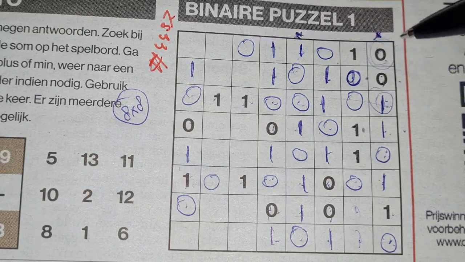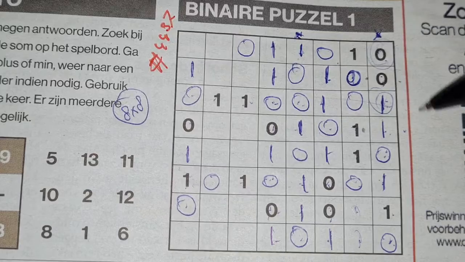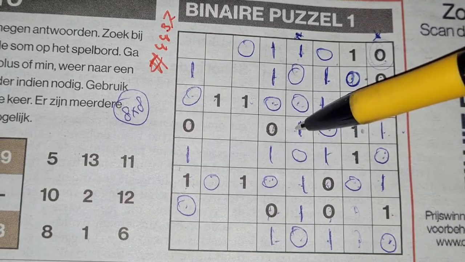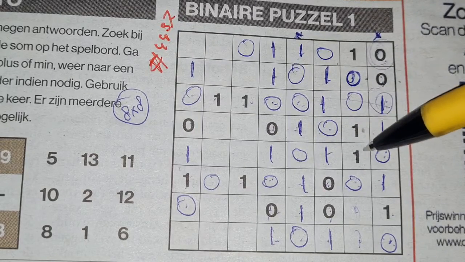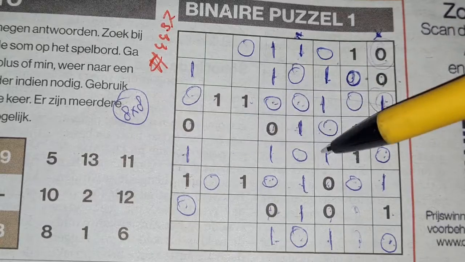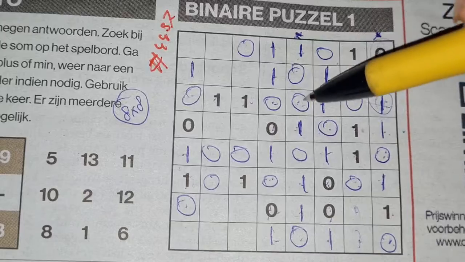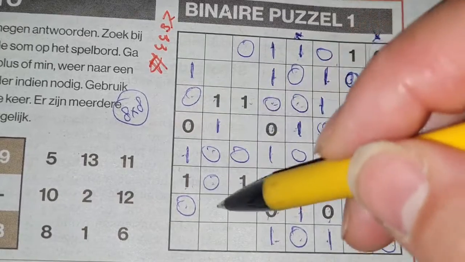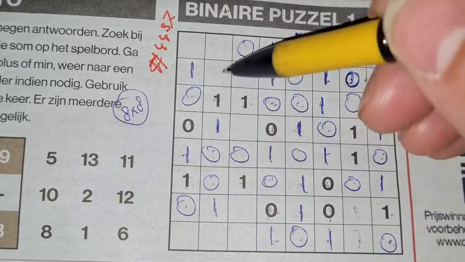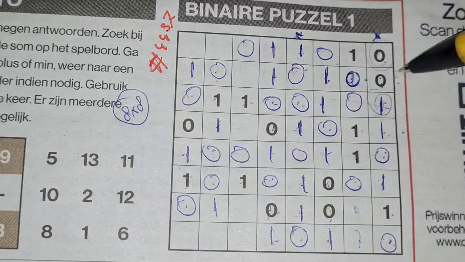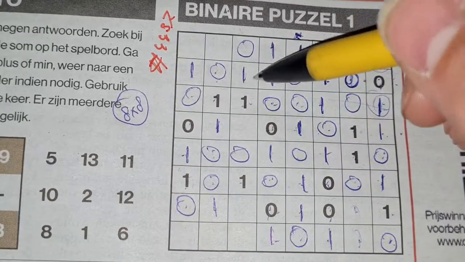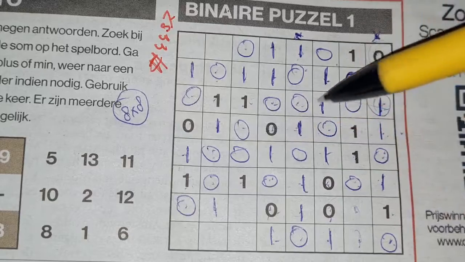1, 2, 3, 1, 2, 3, 1, 2, 3. 1, 2, 3, 4. 4 ones, so the rest are O's. Overlooked. Double O, here 1, there 1. Double 1, here no, there no. 4 O's we have here, so the rest are ones. Double 1, here no, there no.